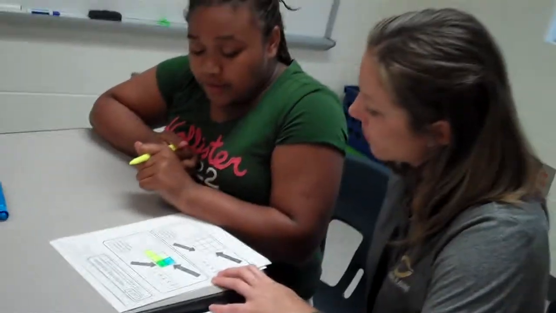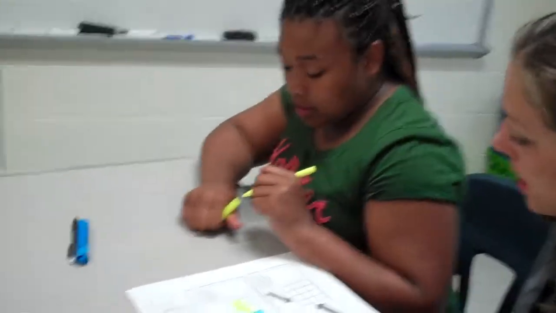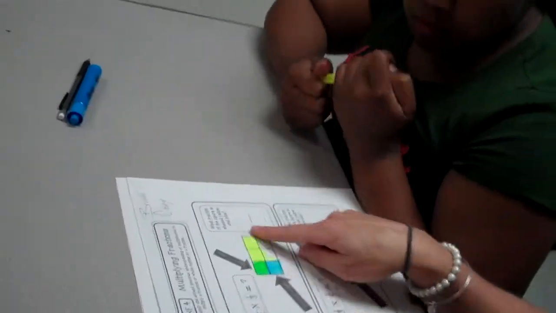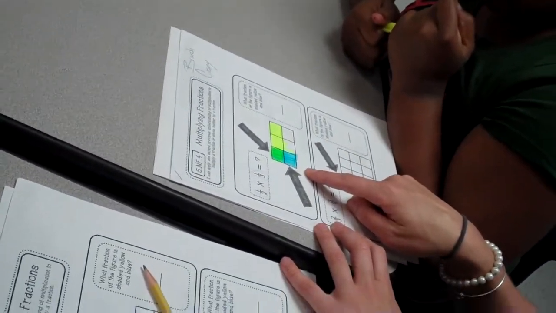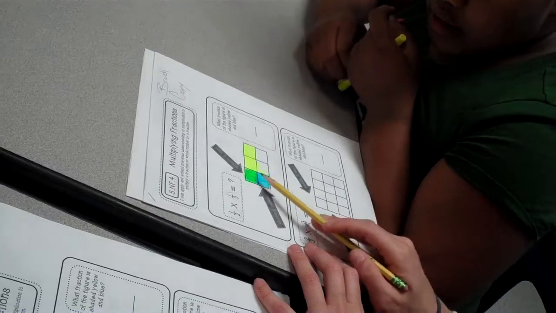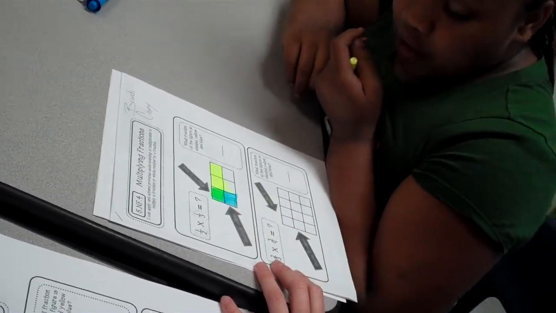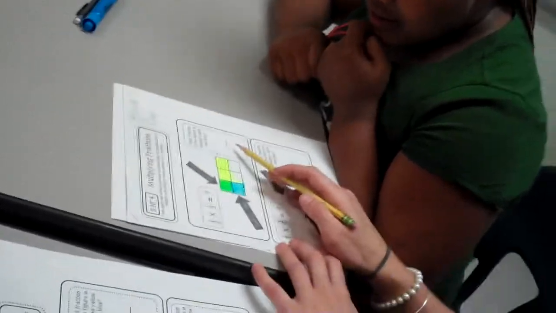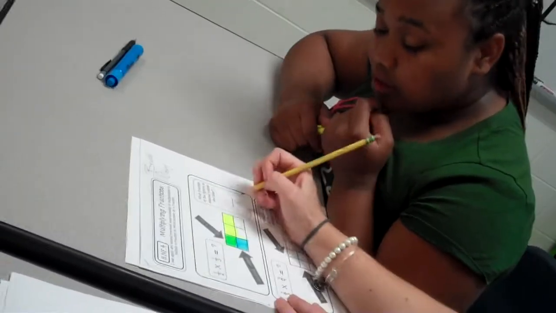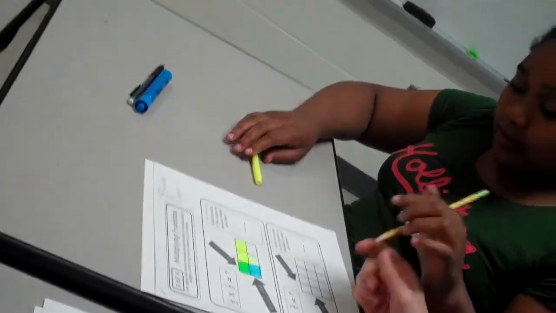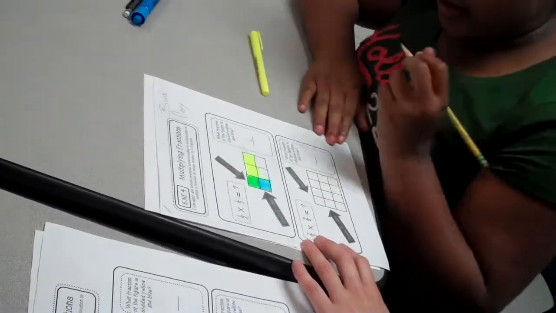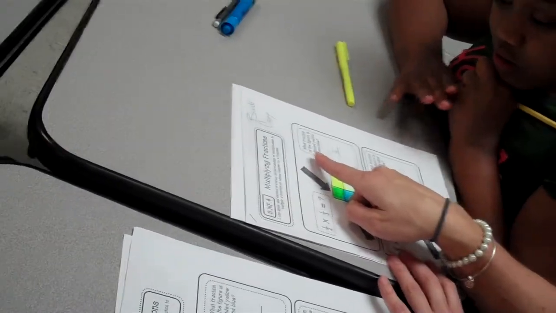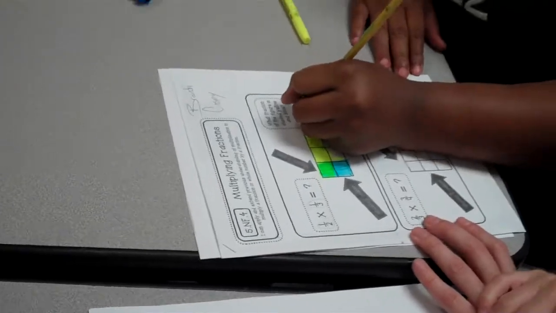All right, now what does this say? What fraction of the figure is shaded yellow and blue? Okay, so how many total pieces do you see? How many total pieces of chocolate do we have? 6. Okay, so would that be our numerator or our denominator? Denominator. Perfect. So that goes on the bottom. Good. And what fraction is shaded yellow and blue? 1. So your top number would be 1.